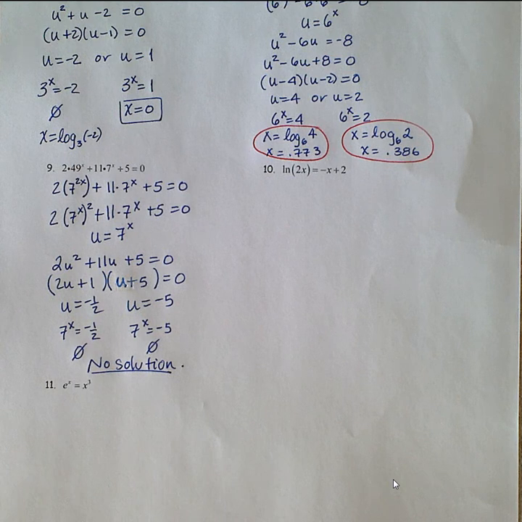All right. Look at number 10, please. Natural log of 2x equals negative x plus 2. We need to solve for x here. Any ideas?